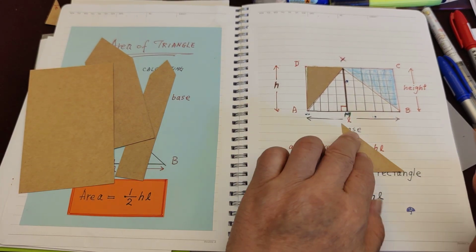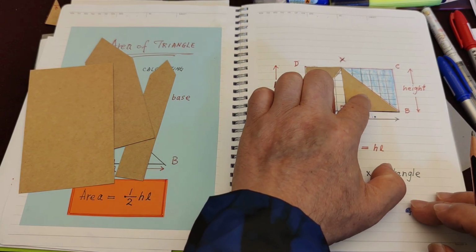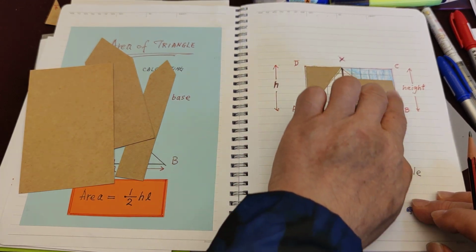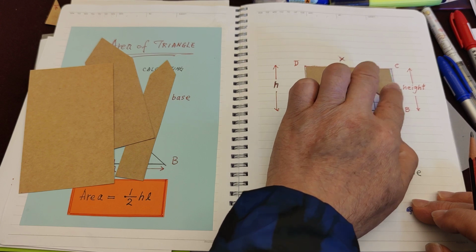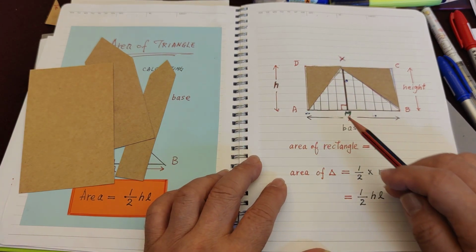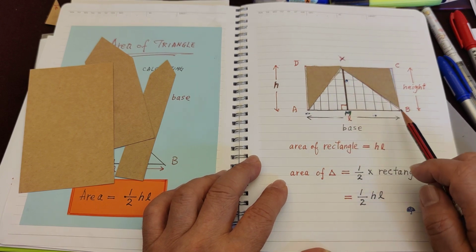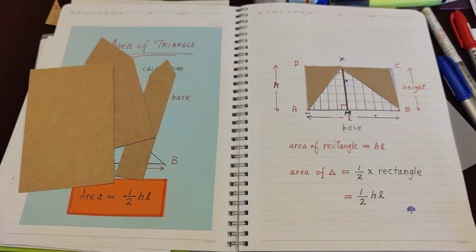So the area of this white triangle is also the area of this blue triangle. So on the whole, the area of this triangle AXB is equal to 1/2 this rectangle ABCD.